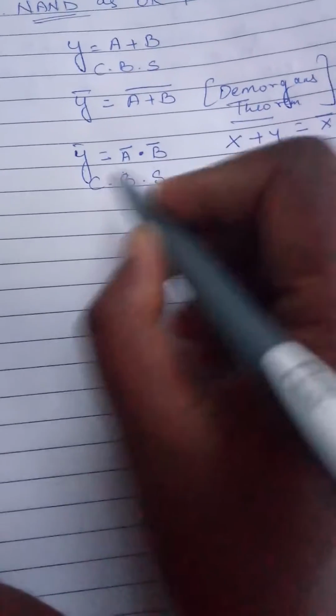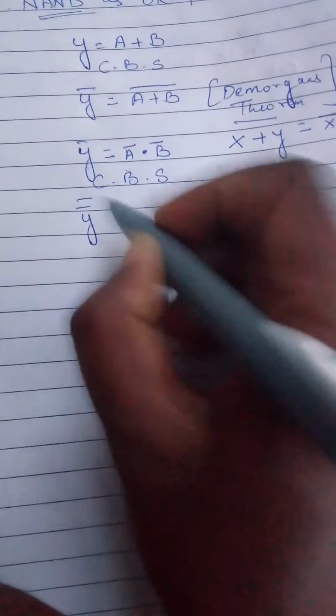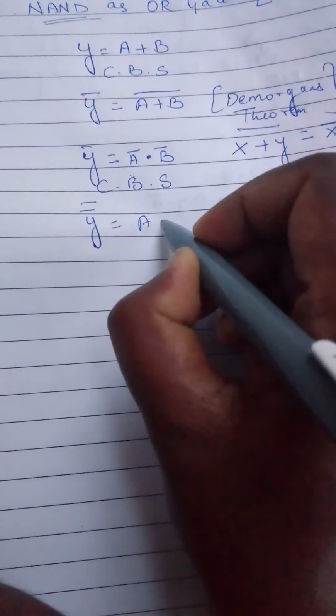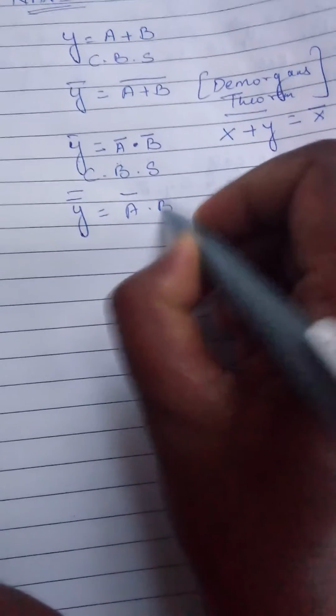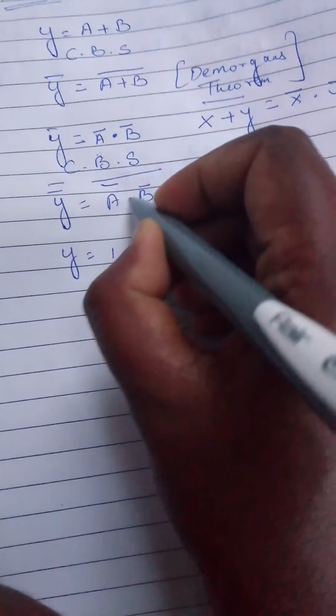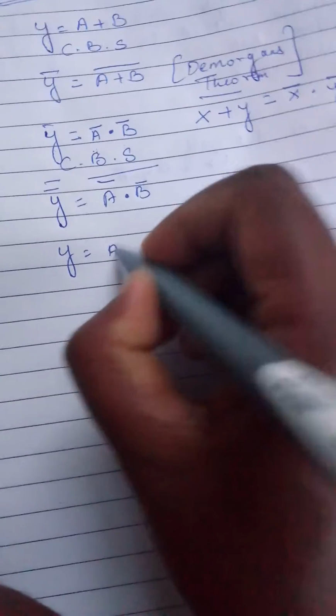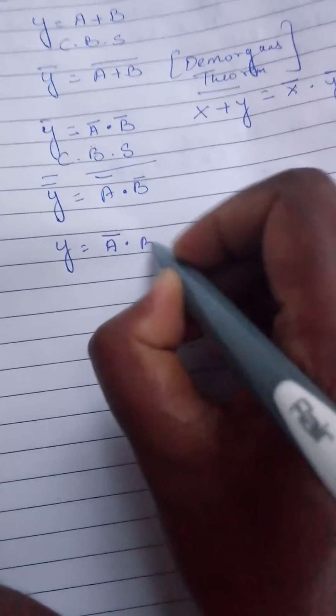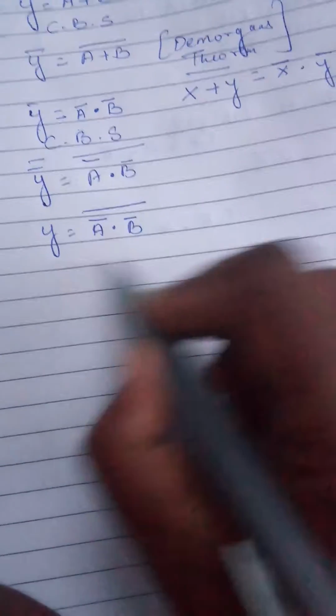When you complement it on both sides again, you get y double bar, which is equal to (a bar dot b bar) whole bar, which is y. You have got this here as dot and complement. This is one variable dot another variable with a complement, which can be implemented using a NAND gate.